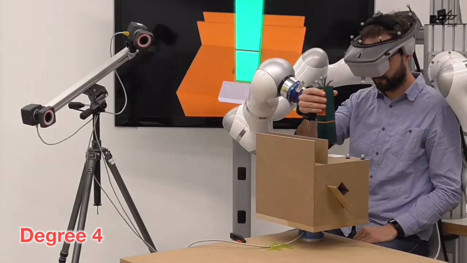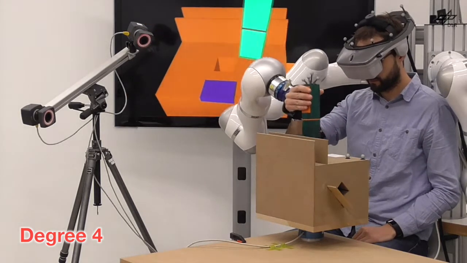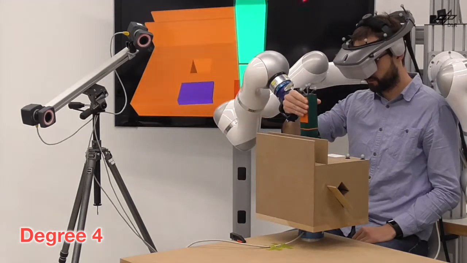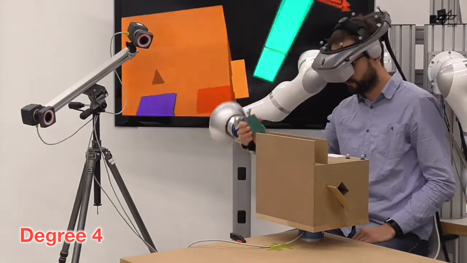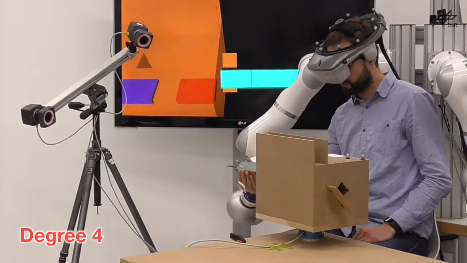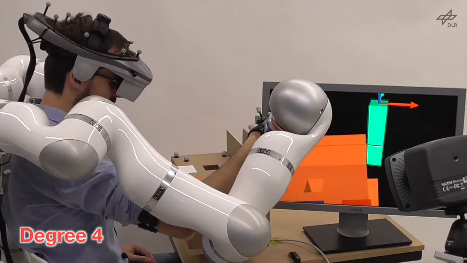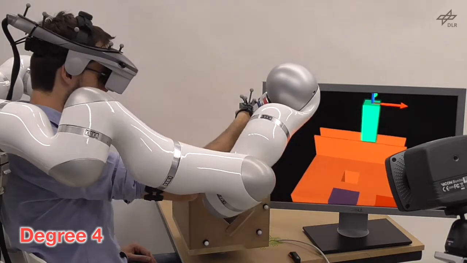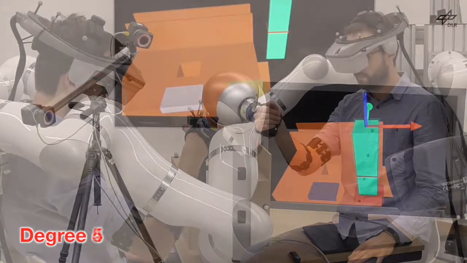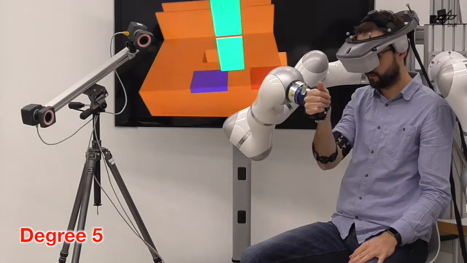Degree 4, users saw virtual images and had to carry the free-floating haptic device, but felt real collision forces. Degree 5, purely virtual assemblies in which users felt rendered collision forces.